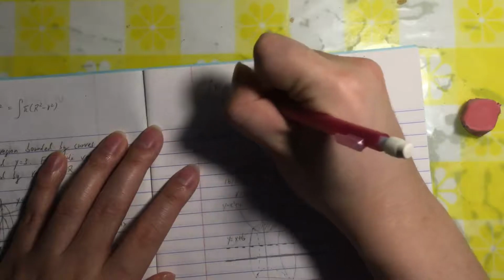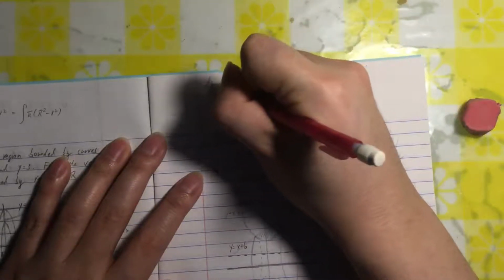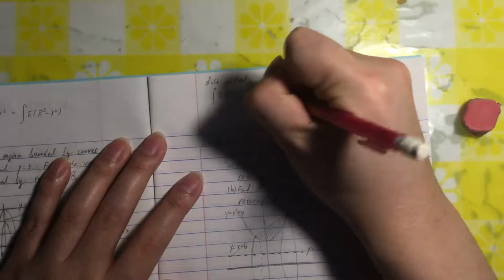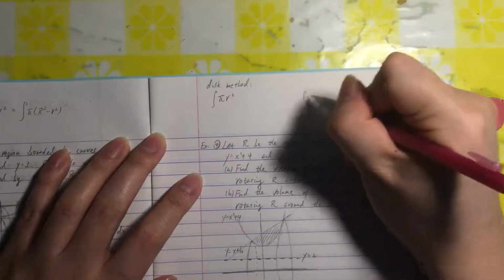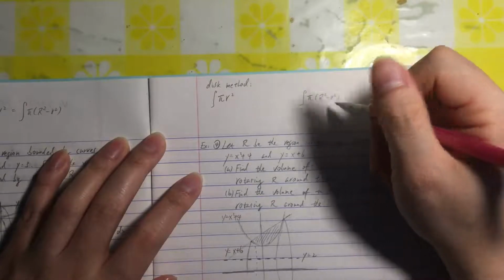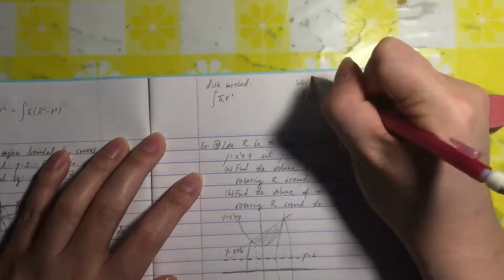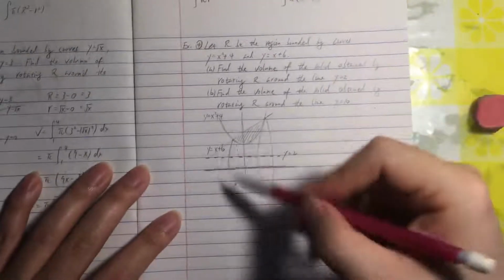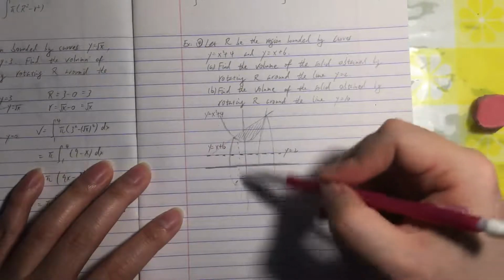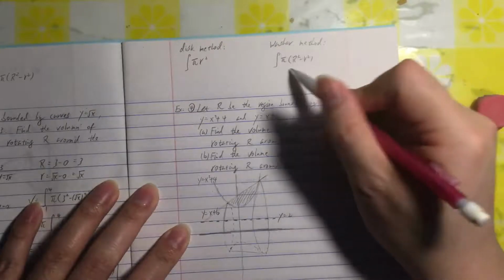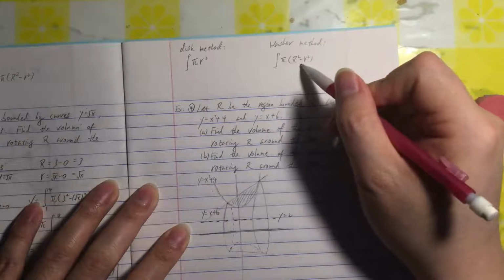Now, if there's no hole inside, the formula is the integral of pi r squared. This is called the disk method. If there's a hole inside, the formula is the integral of pi times capital R squared minus small r squared. This is called the washer method, because this solid looks like a washer with a hole inside. So here we use the washer method.